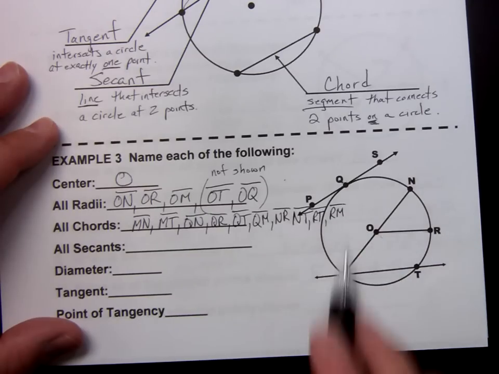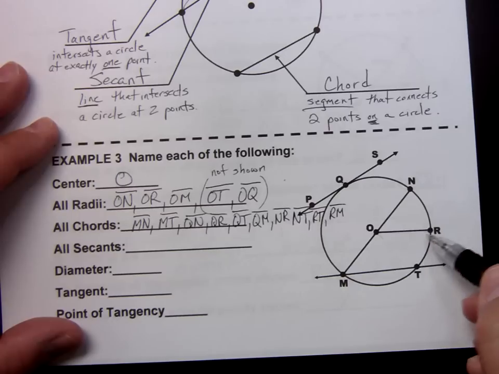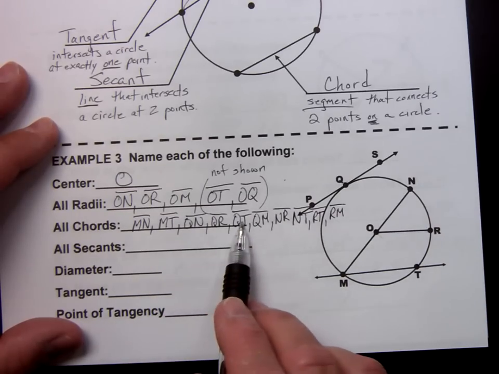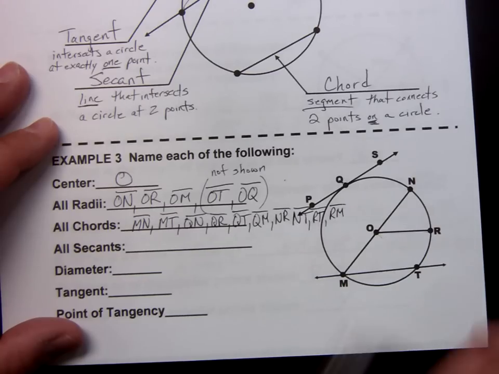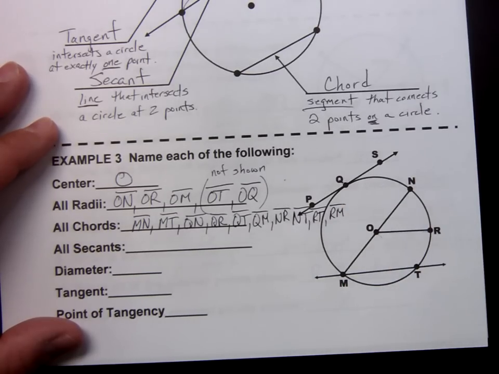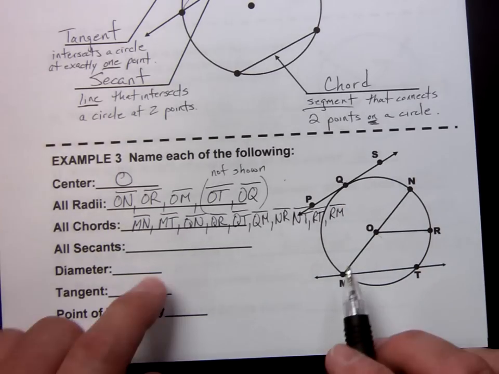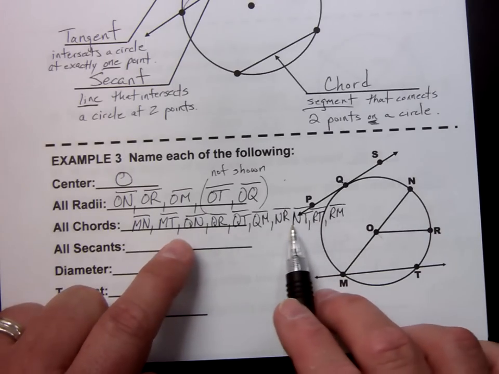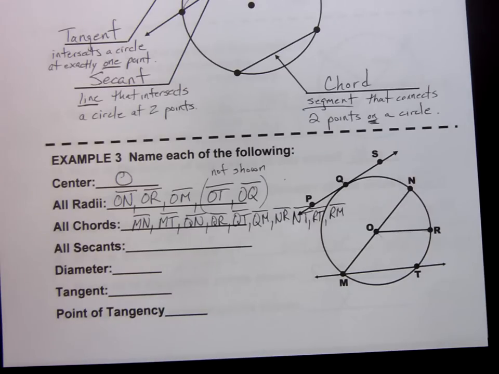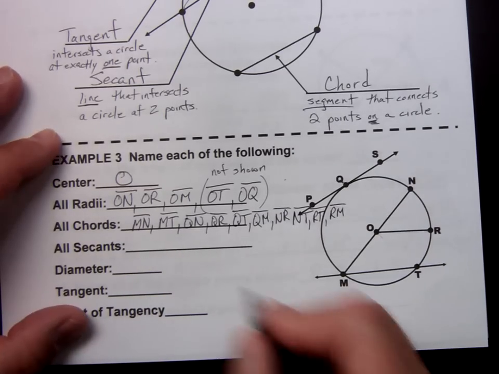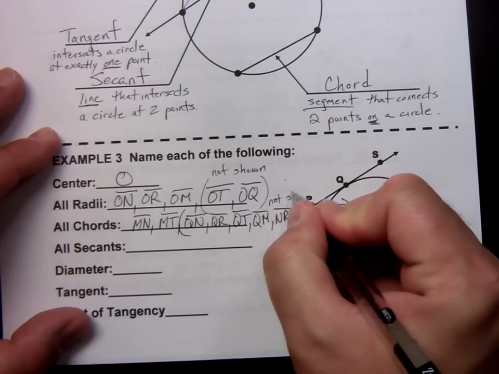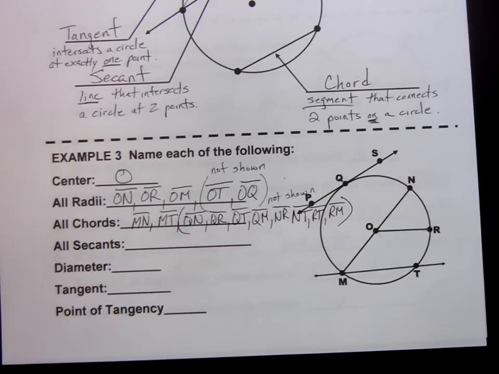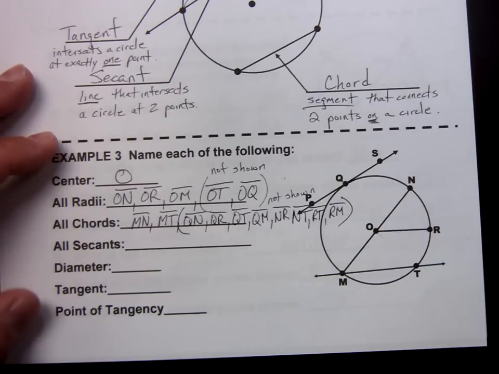1, 2, 3, 4, 5, 6, 7, 8, 9, and 10. Did I double up? Nope. Okay. So, only these two were shown. These were not shown. But it doesn't matter. If they just ask for all the chords, you need to include the ones that are not shown but are possible. Just because something is not drawn yet does not mean that it does not exist.